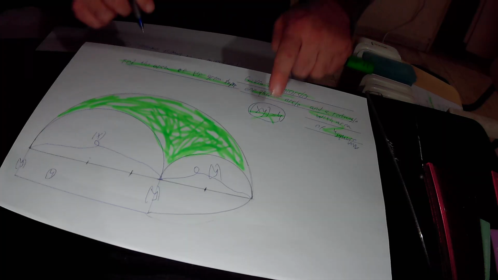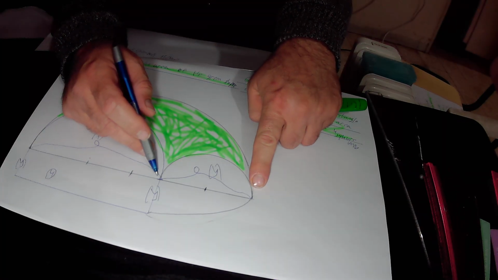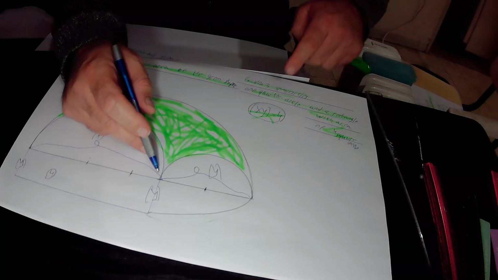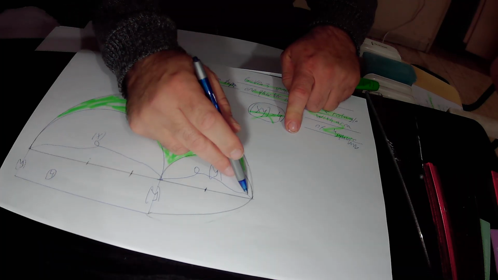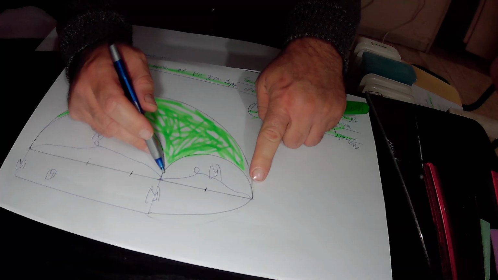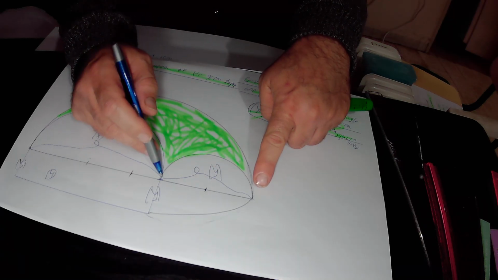The diameter of this smallest semicircle is y, so the radius is y over 2.